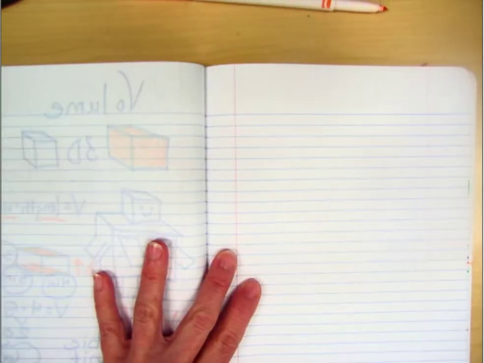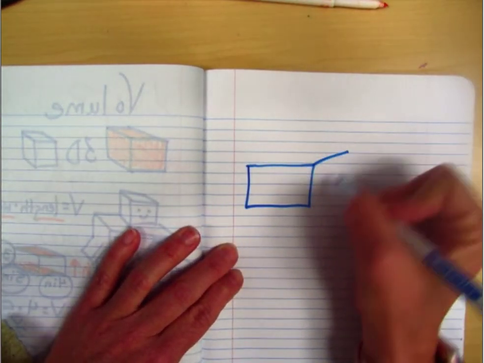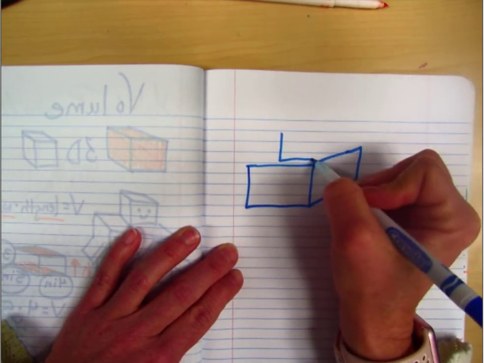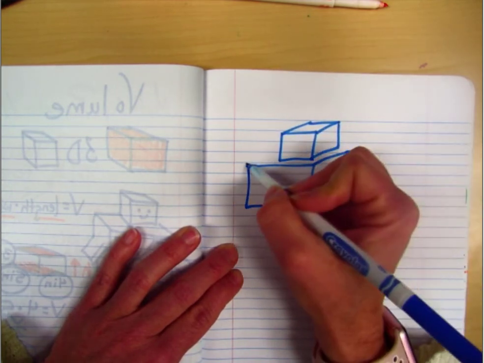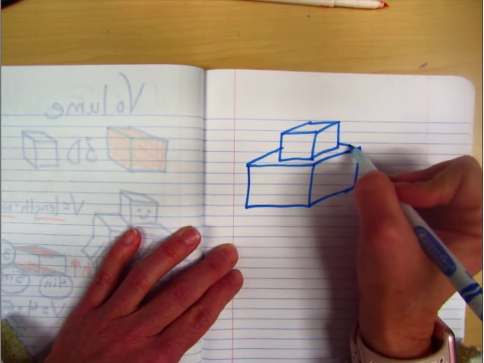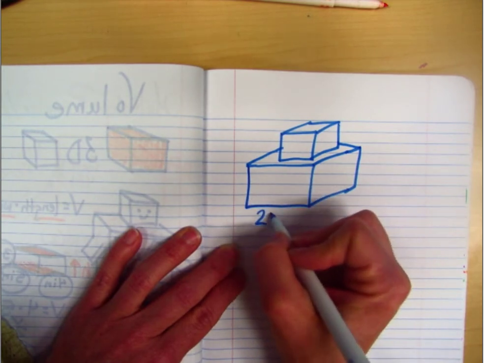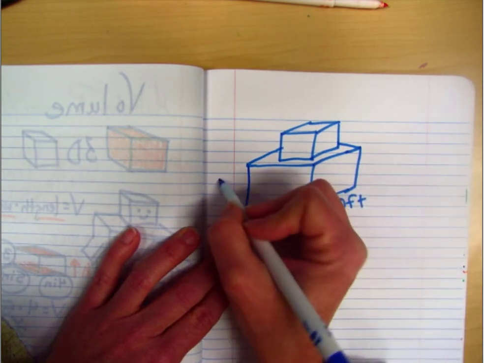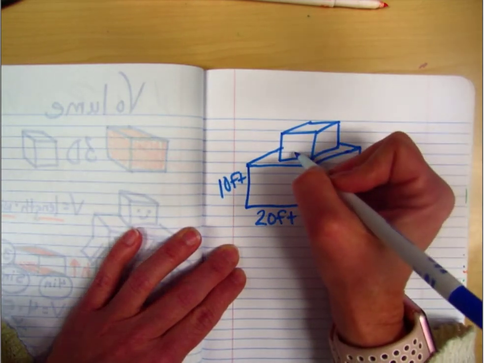Some of these problems are just going to have a box. Sometimes you're going to have a box on a box. So, for example, it'll say there's a building and the first 3 stories are these dimensions, and then the top part is a different dimension.